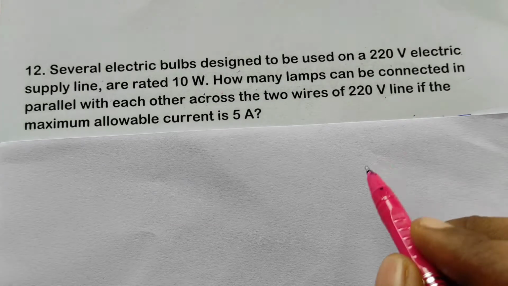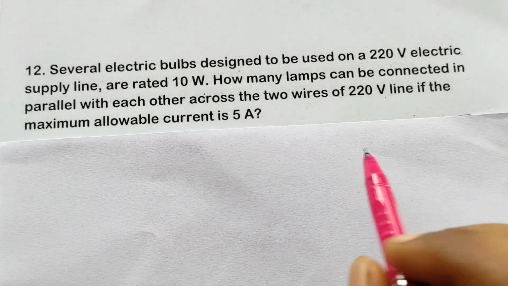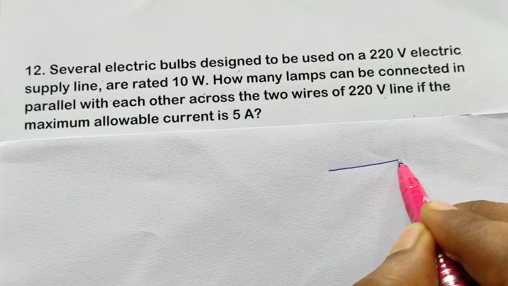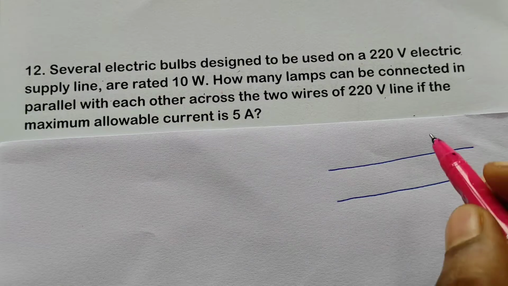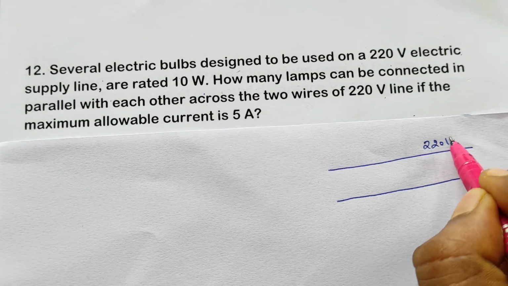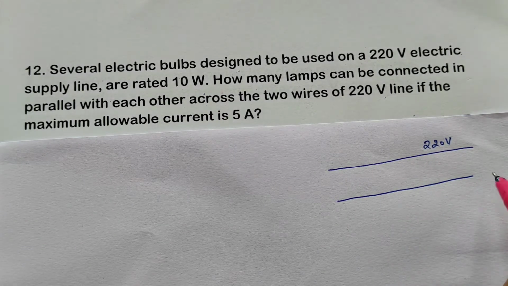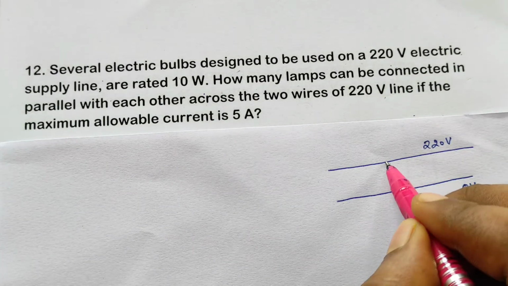First of all, I'm going to draw the diagram for it. So here we are having a power line, supply line. Two wires will be there. The first one is 220 volts and the second one is ground, which will be 0 volts. So the potential difference will be 220 volts.